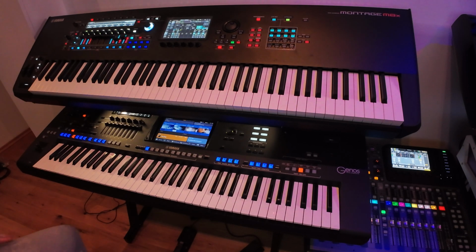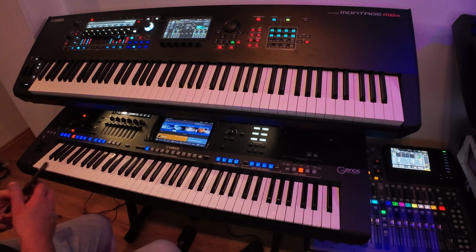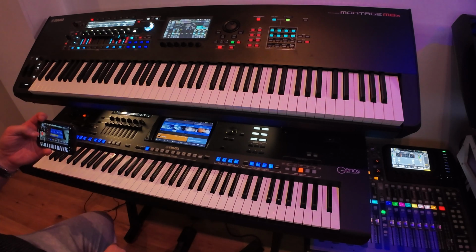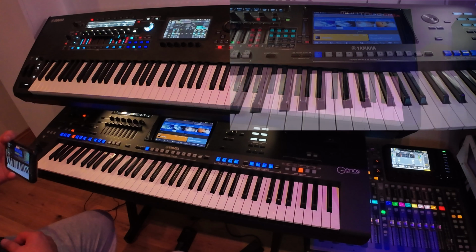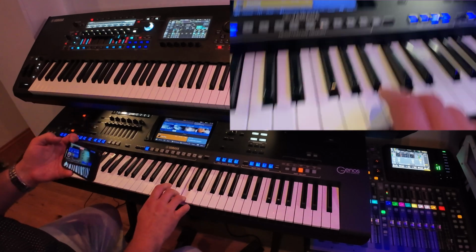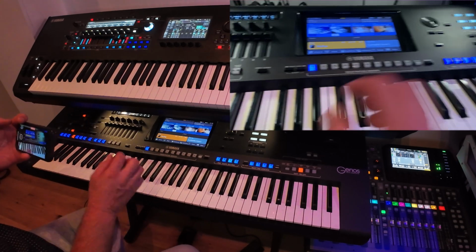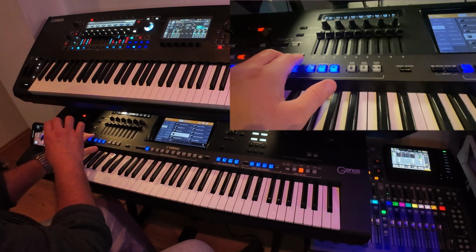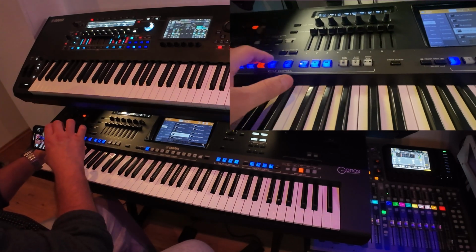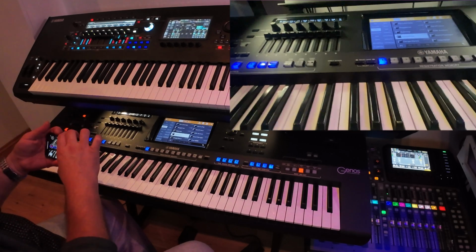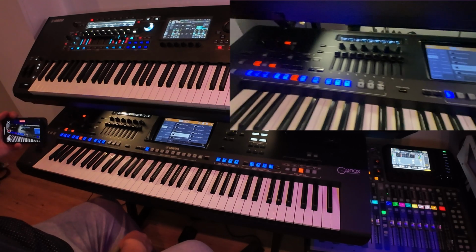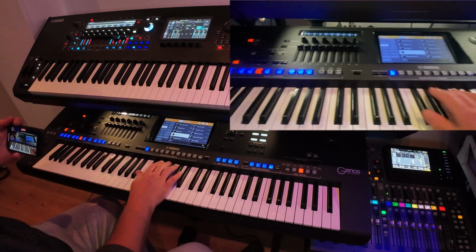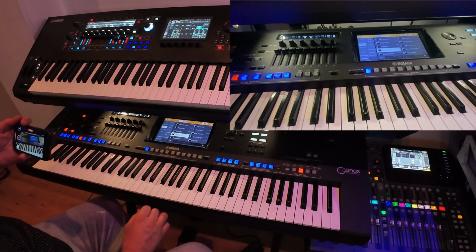If you look at the Genos, I'm also going to use my iPhone to record, just in case. So I'm recording with my iPhone here. When I'm playing stuff, I'm just going to zoom out a bit. There's a transpose button, and that obviously has an octave on and off, but the transpose button does the following.